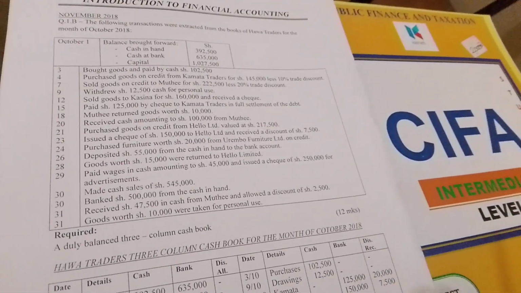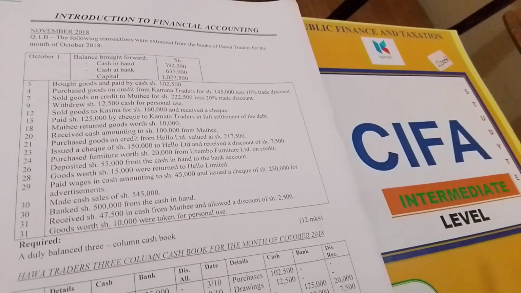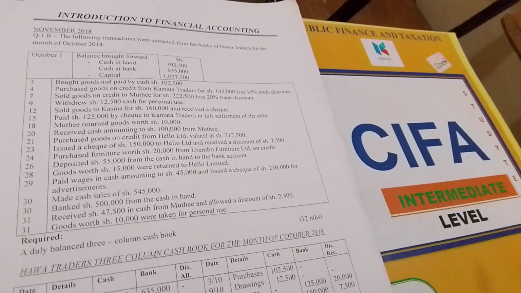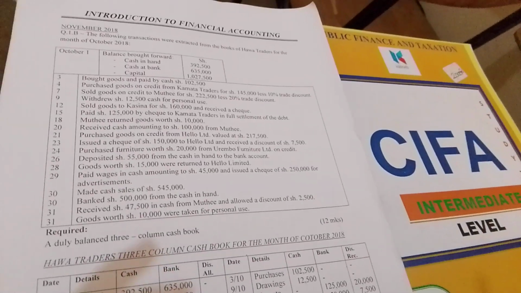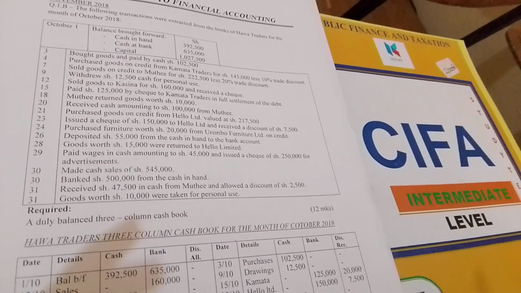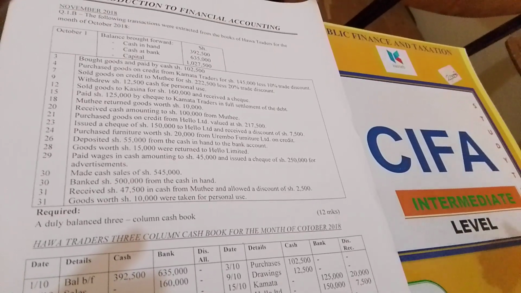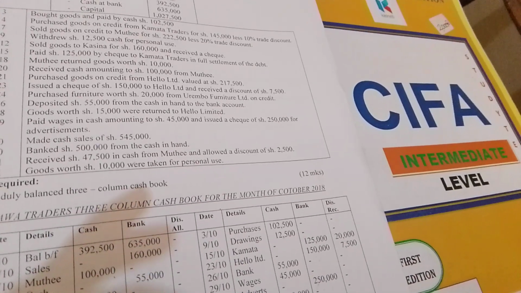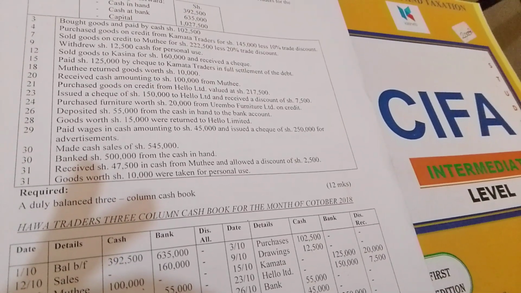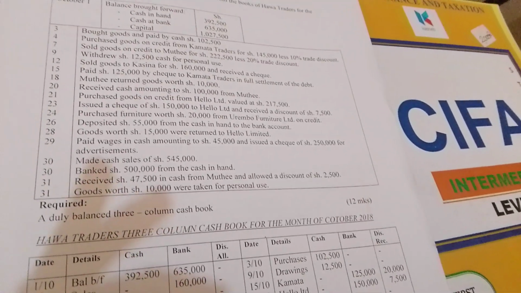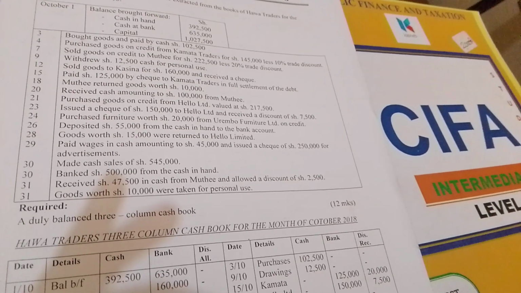In the cash book, we only record actual movement of cash, either money in or money out. So Mudhe date 18, whereby you are told Mudhe returned goods worth shillings 10,000, that should not appear in the cash book.